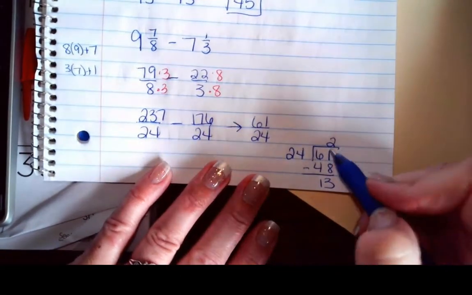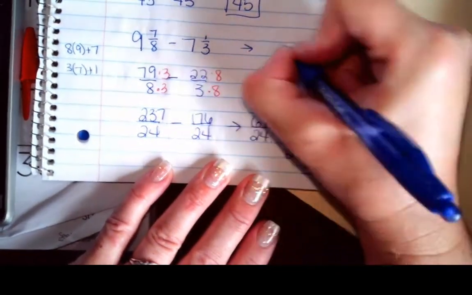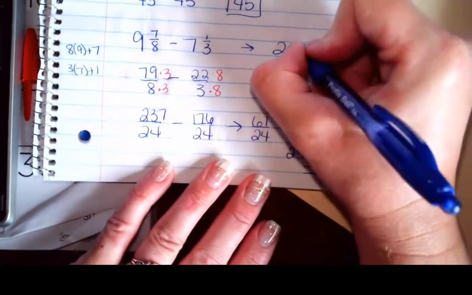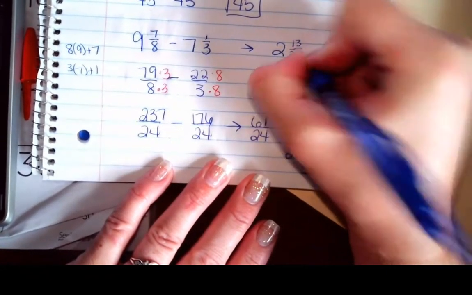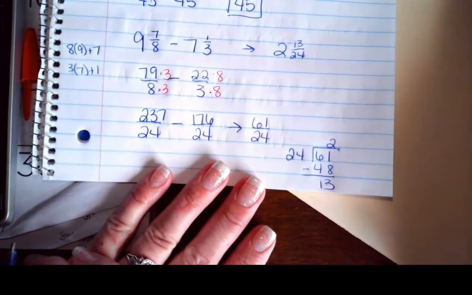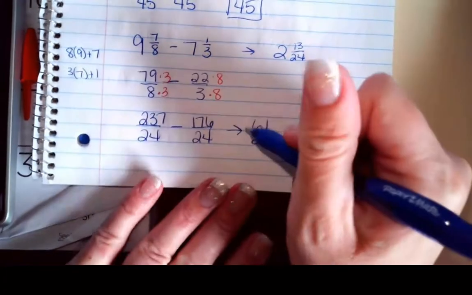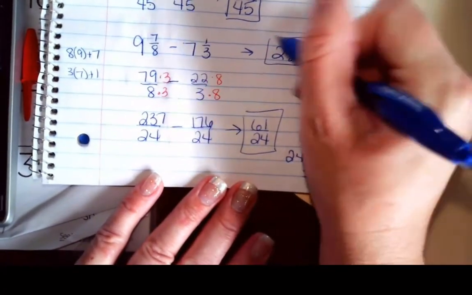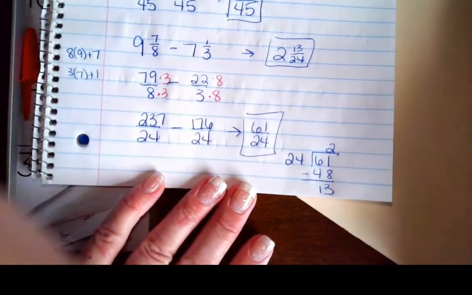So my answer is 2 and 13 24ths. 2 and 13 24ths. So you could leave it like this, or you could put it back in mixed numbers. Okay, let's try another one.